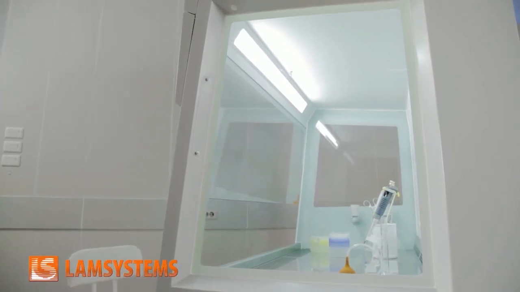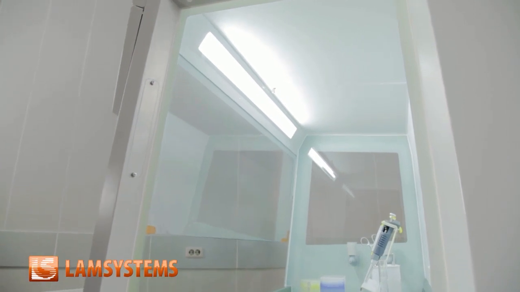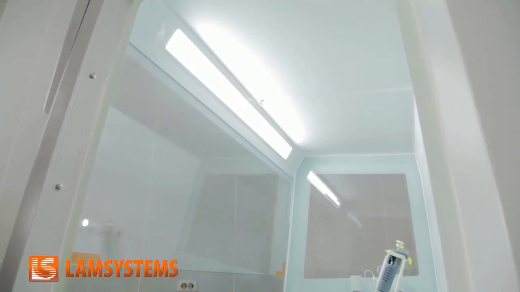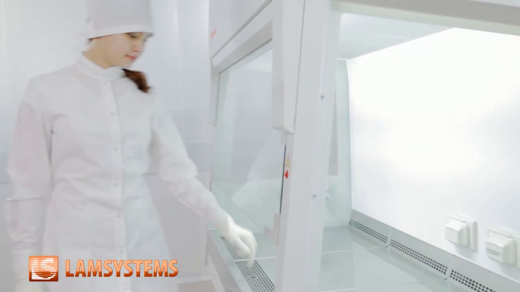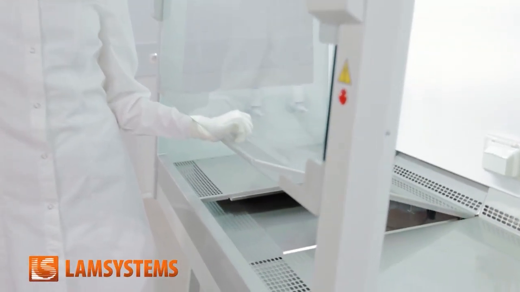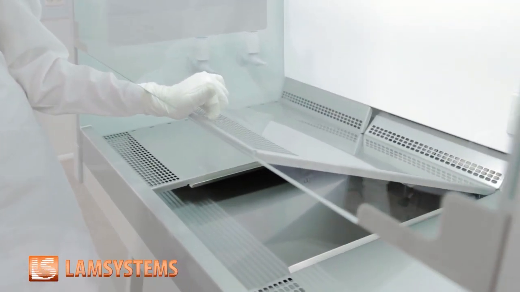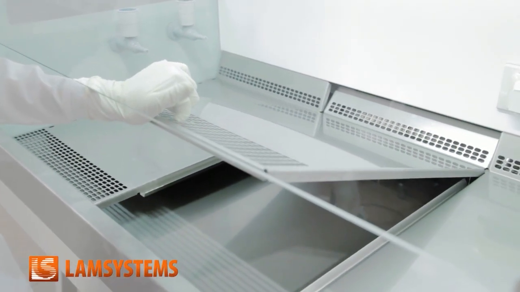The tilted front surface improves the visibility of the working chamber, and the side glass gives additional lighting of the tabletop. The tabletop is made of stainless steel and divided into segments. Each can be easily sterilized in the autoclave.